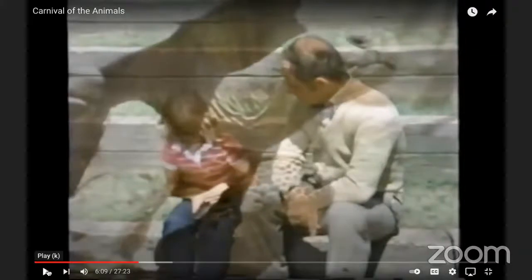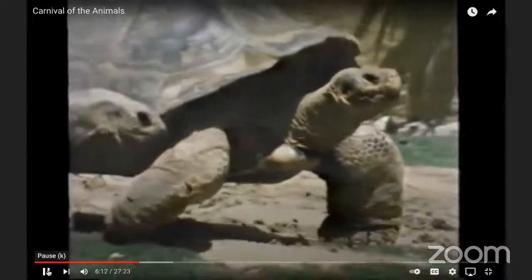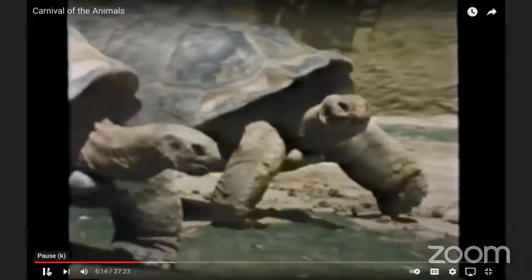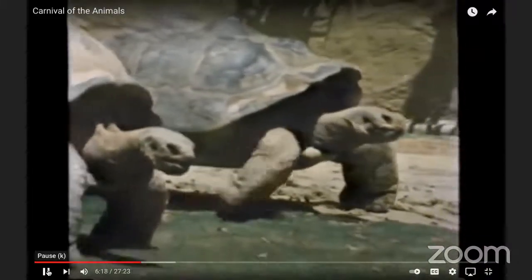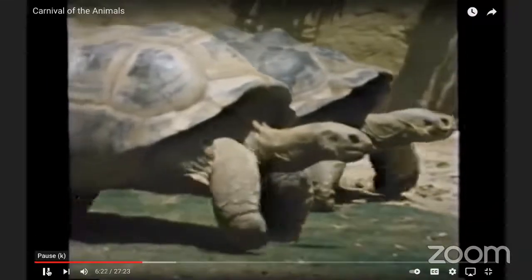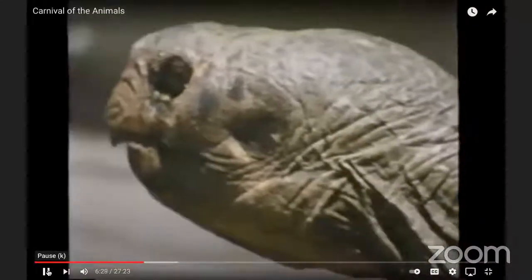So we're going to listen to some theme of the can-can here. The strings are playing the theme of the can-can.